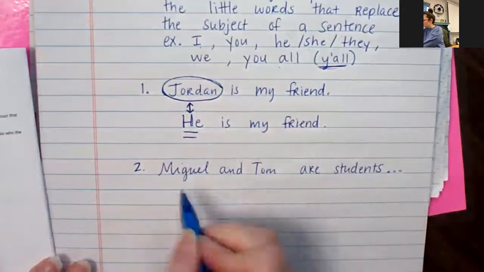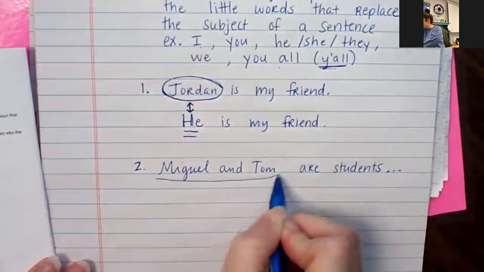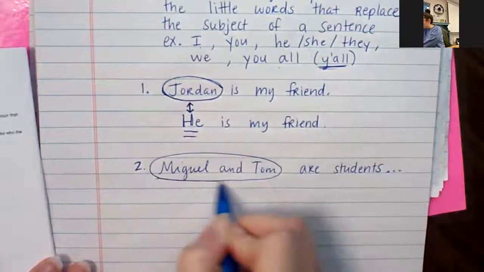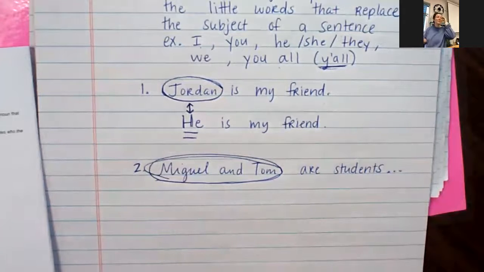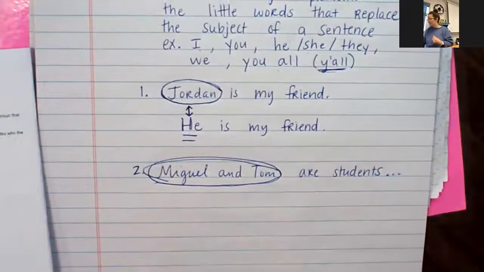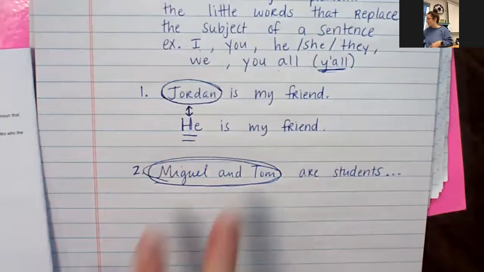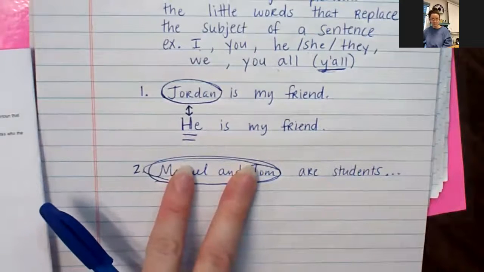So the subject of this sentence, who it is about, it's about two people. It's about Miguel and Tom. So when we're combining two people or a group of people for a subject pronoun, we are going to be making sure that this turns into one word, if that makes sense.